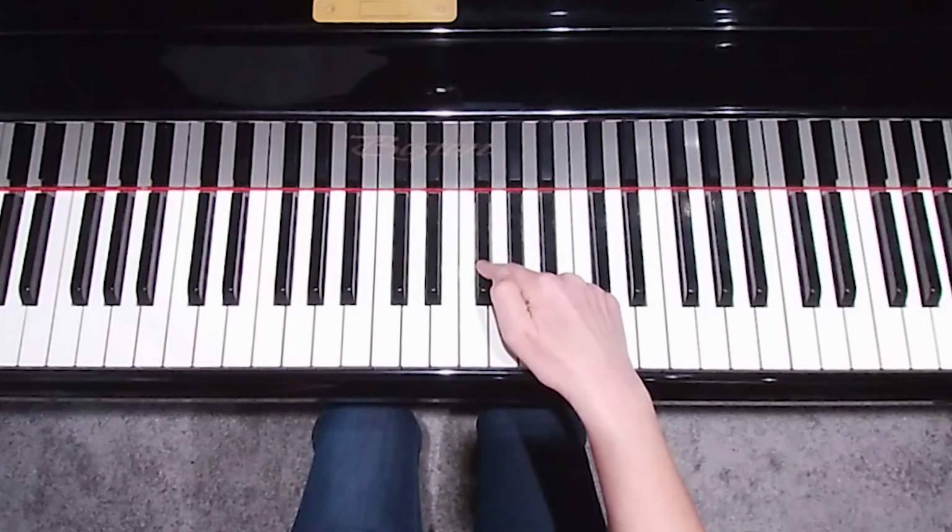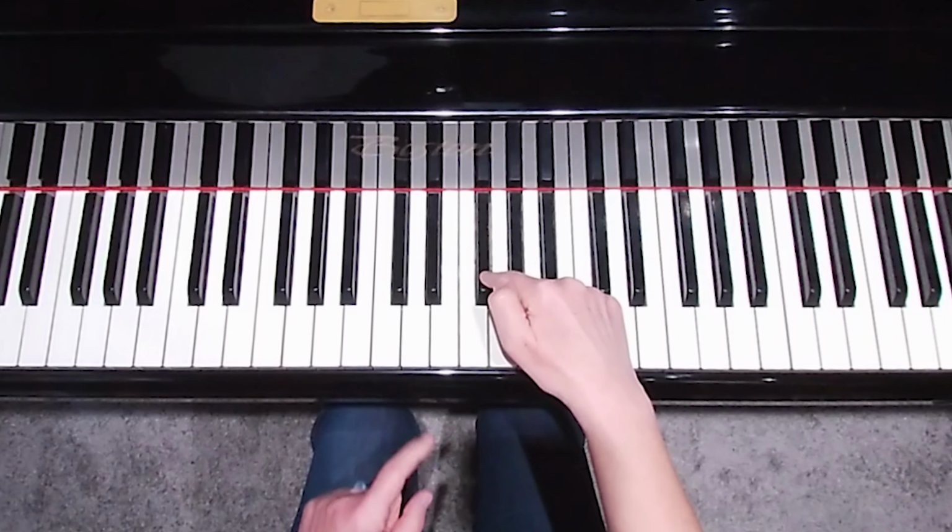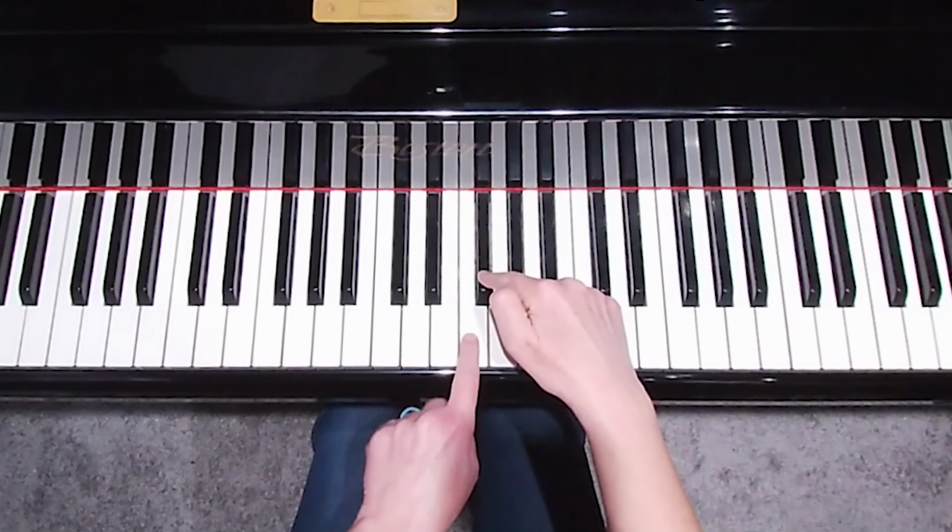Looking at the piano, ask yourself, is this black note higher or lower than the white key F? It's higher, so it is a, drum roll please, sharp.